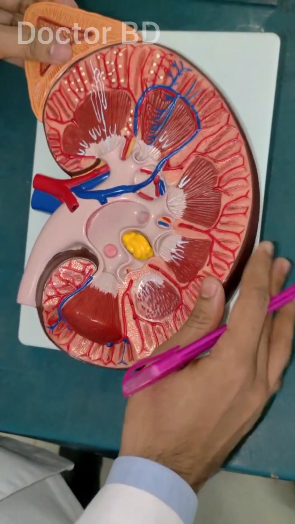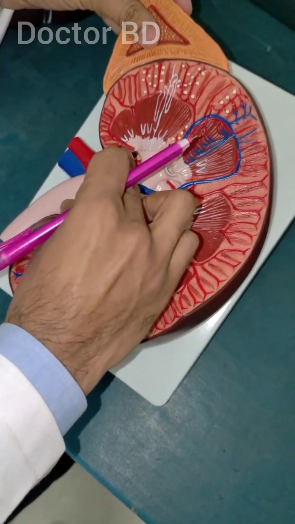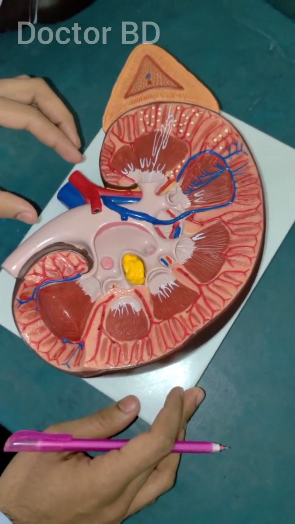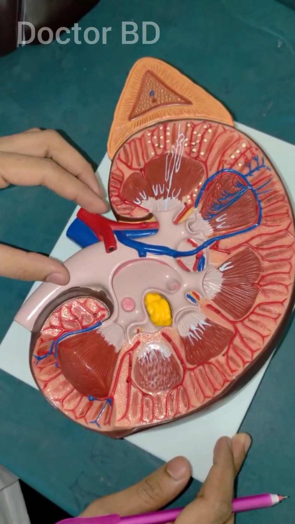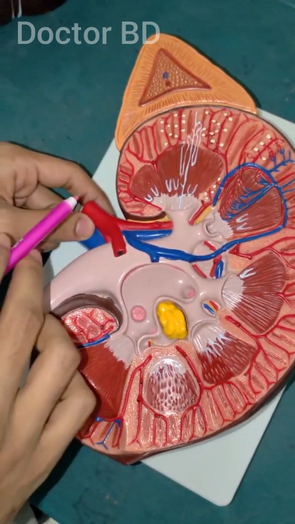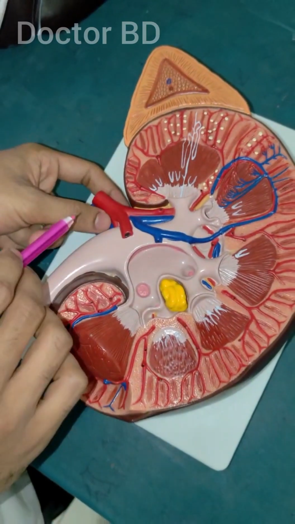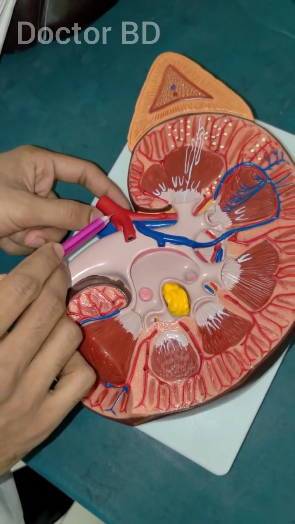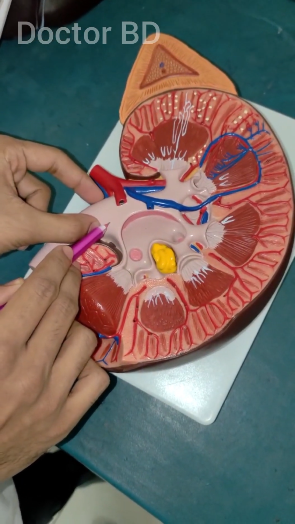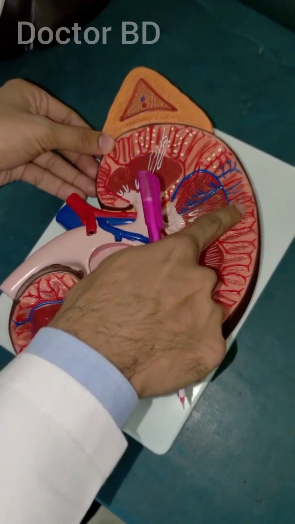Now here we can see a slit-like space, a projection, which is called the hilum of this kidney. Through this hilum, many structures come in and out of the kidney. There is a sequence from before backward. The structures passing in and out of the kidney are the renal vein, then the renal artery, then the renal pelvis. This is the renal pelvis.